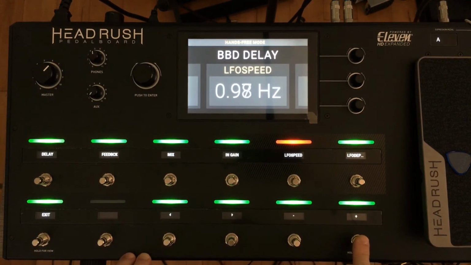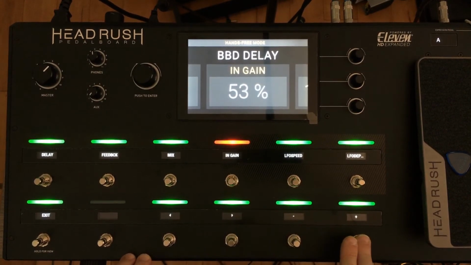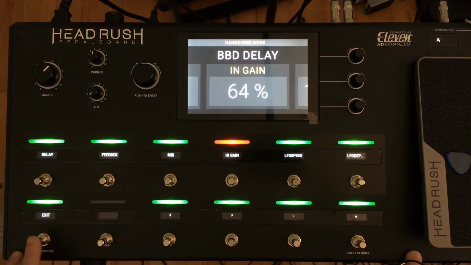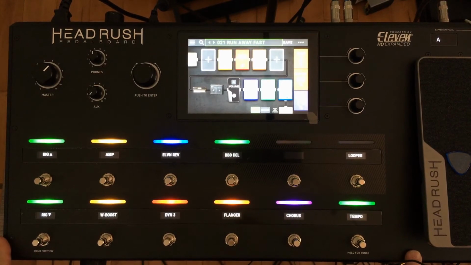If we'd like to, we can do fine adjustments. We can go to high gain, and we can make fine adjustments to that as well. Now there isn't a press and hold, unfortunately, but you can make fine adjustments. And then once you're done, you can just press the exit button, and now you're back to square one.